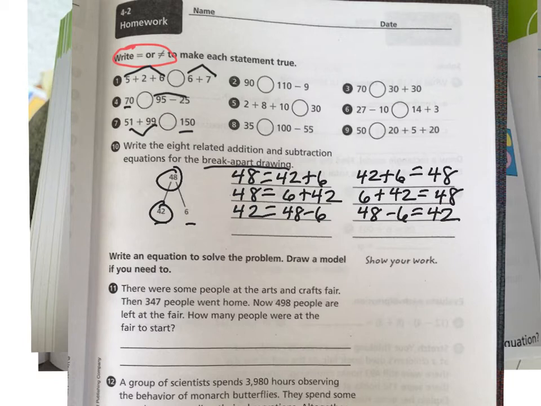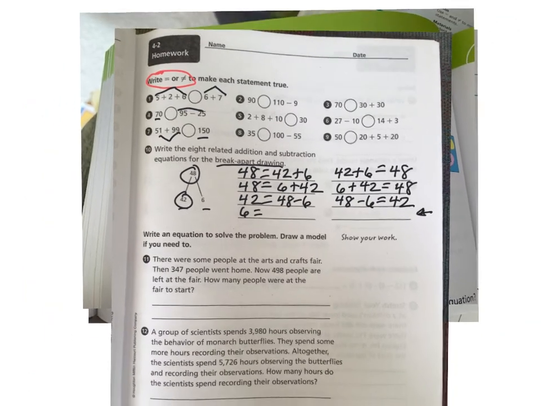Notice that those are similar to each other, okay? And the last one is going to be 6 equals, what does 6 equal? How do I use the 48 and the 42? Tell me how you would do that, okay? And then I want you to flip it around when you get to this one, okay? I started it for you. It has to equal 6. Make it true, and then flip it around and write the same thing there, okay?